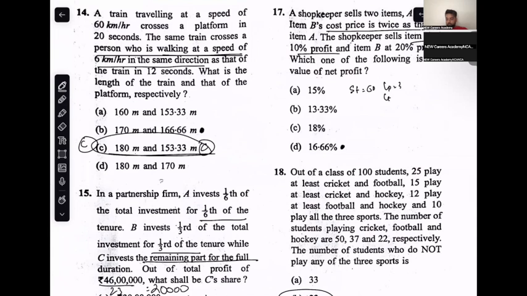Length of train is not given. But what's given is the time in which it passes, which is 20 seconds. So speed is equal to distance upon time. Distance is length of train plus length of platform. Speed is 60 into 5 by 18. Time taken is 20 seconds. That gives us length of train plus length of platform.